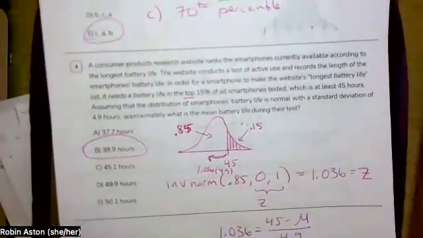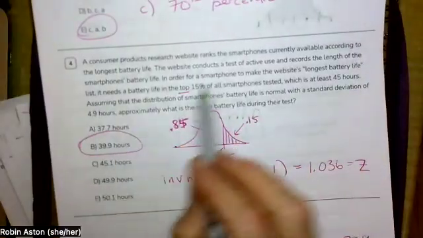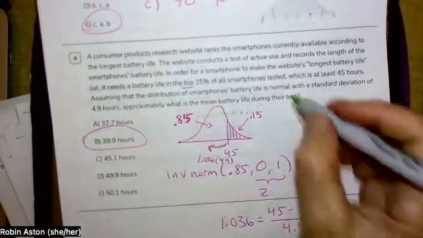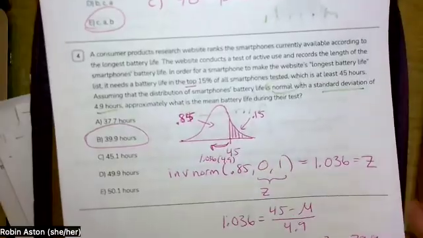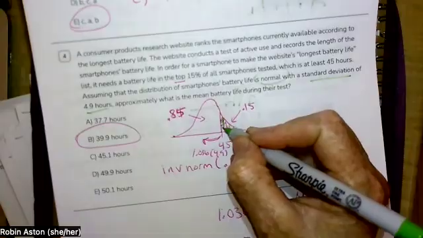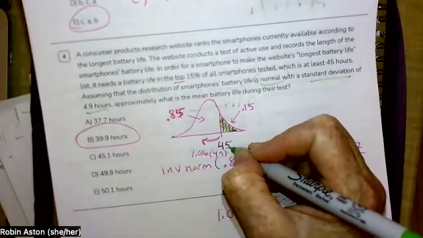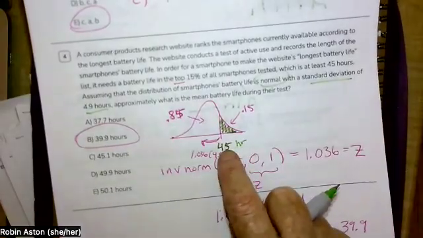Okay. For number 4, I have a normal distribution, and it has a standard deviation of 4.9. It does not tell me the mean, but it does tell me that the top 15%, so that's this piece up here, happens above 45 hours. So I have one value.